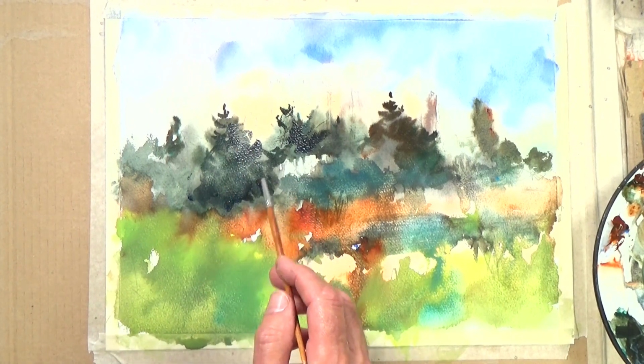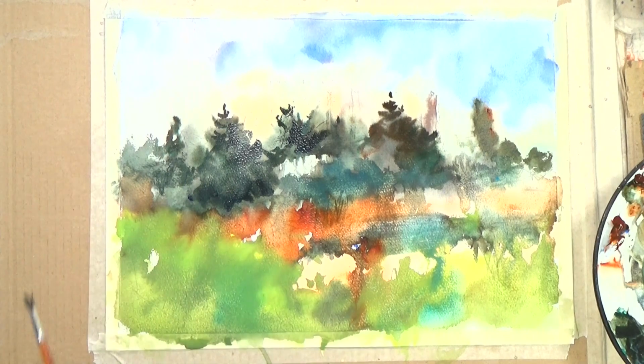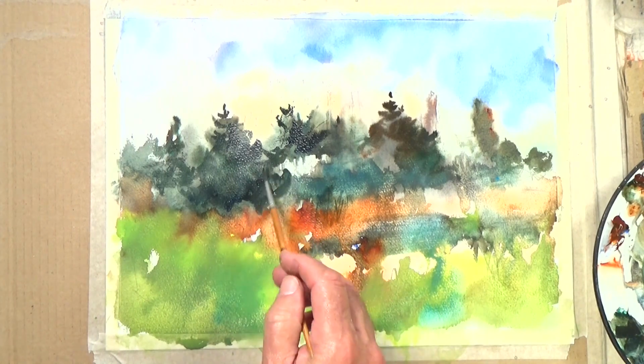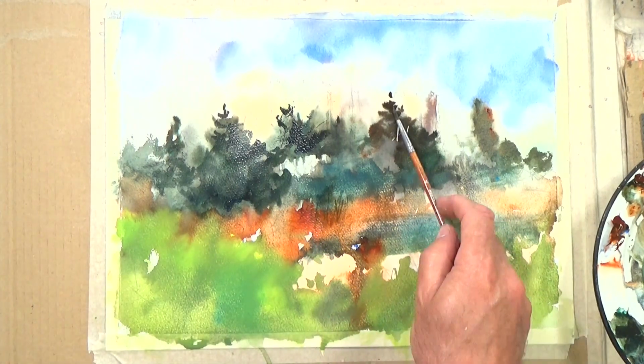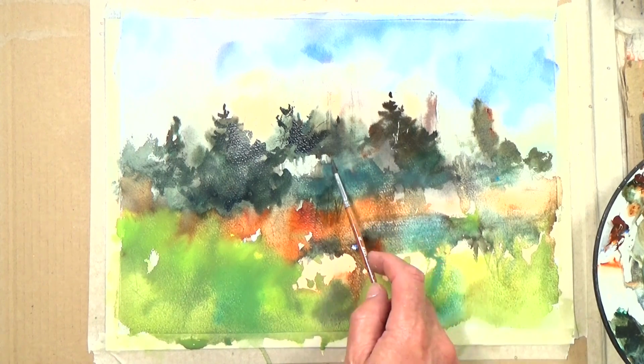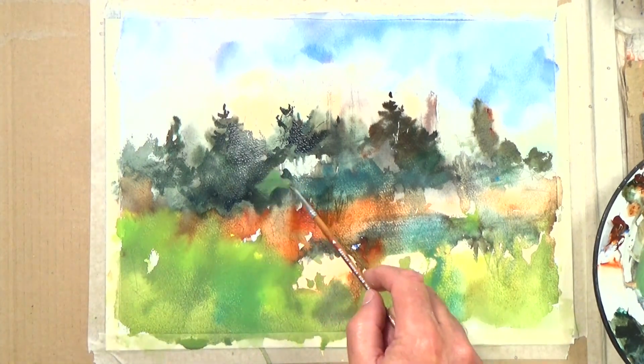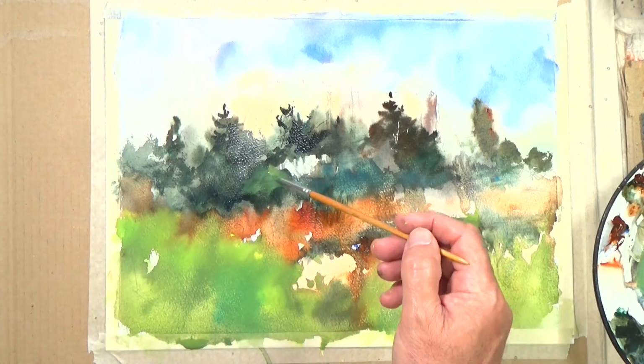So just darkening all the time, just making sure that these areas are dark enough. And by the time the painting's finished, those really bright green foreground colours will look a lot less garish.